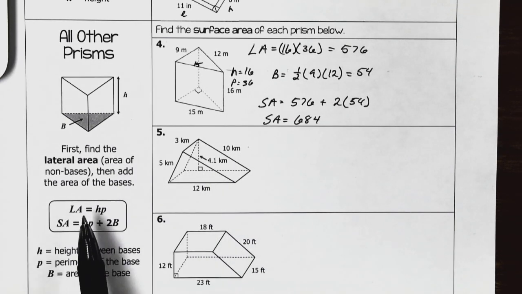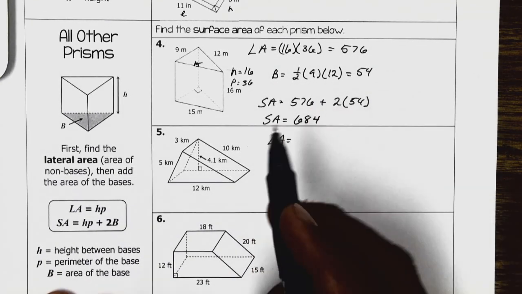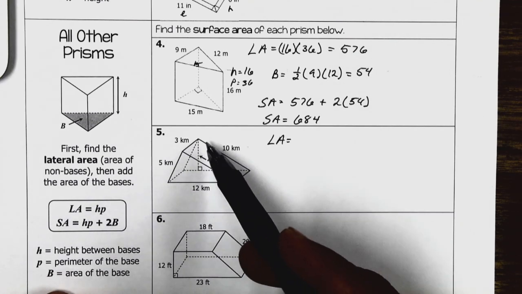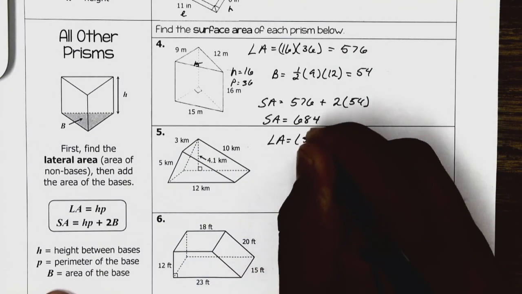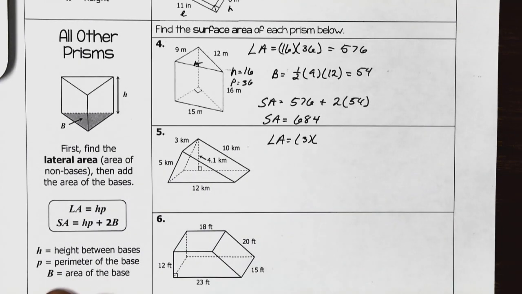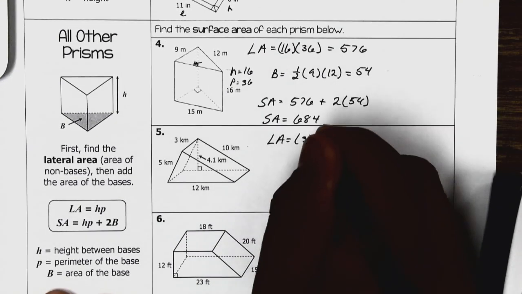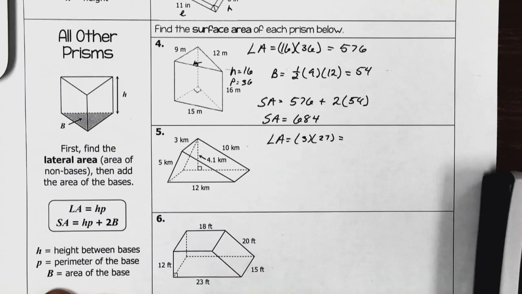So first, let's get the lateral area. So the lateral area equals the height between the two bases, which is going to be right here. So this is my rectangular base. It's separated by this 3. So it's going to be 3 times the perimeter of the actual shape. So that's the 5 plus 12 plus 10. So that gives me 27. So 3 times 27 gives me 81. So my lateral area is 81.